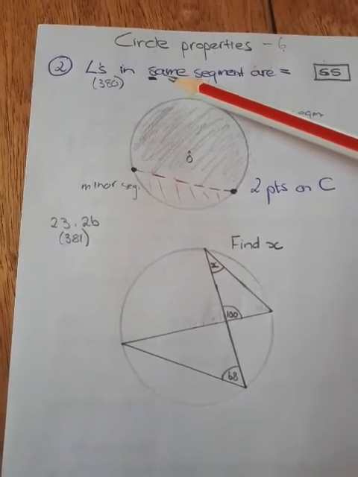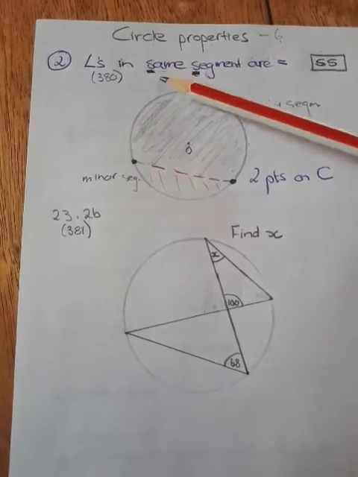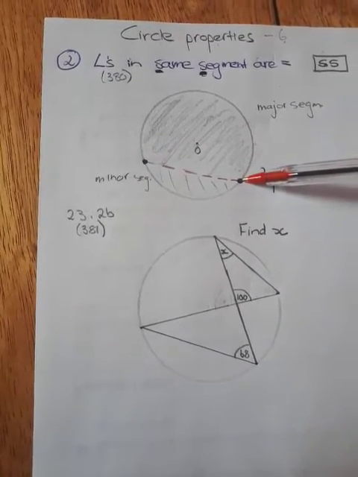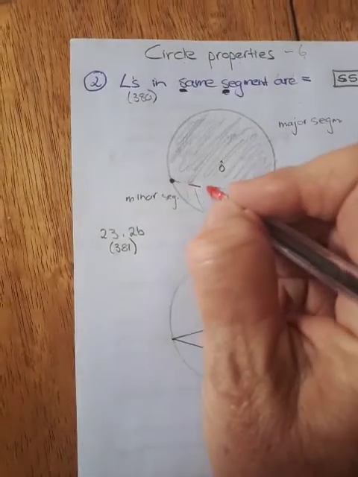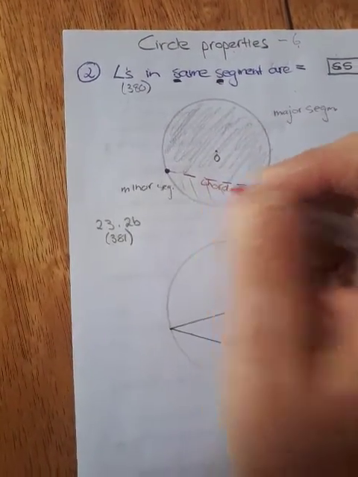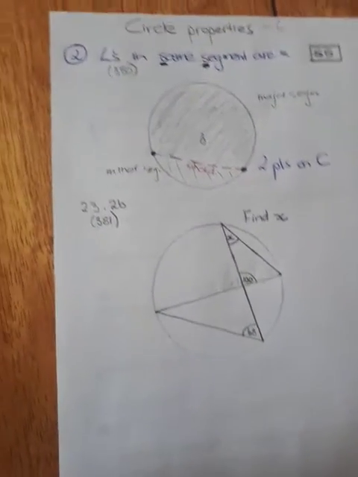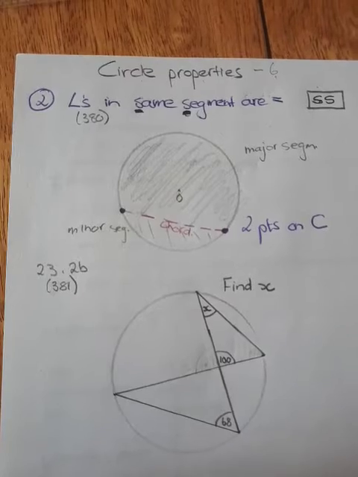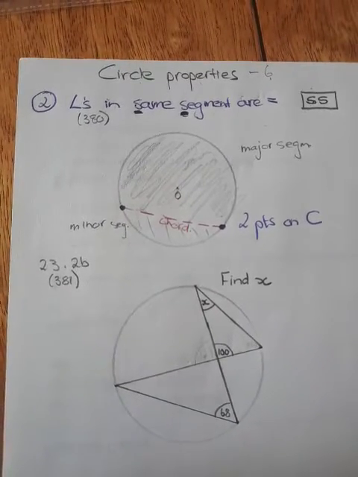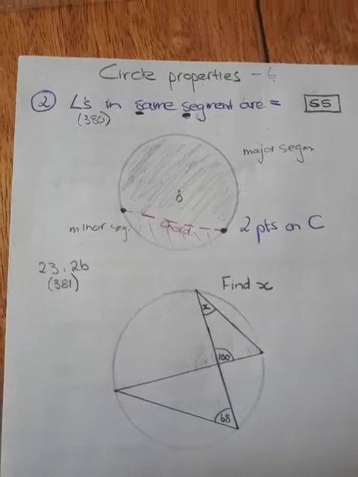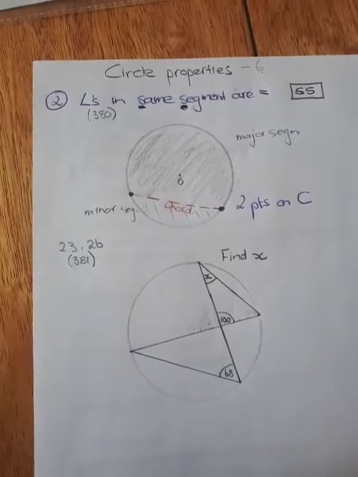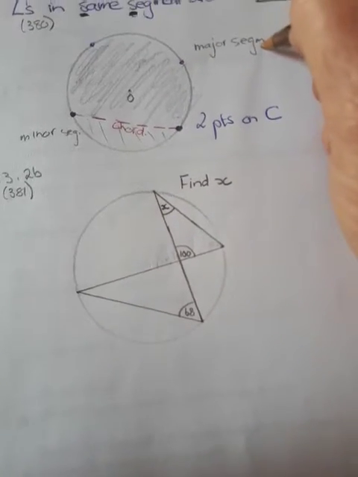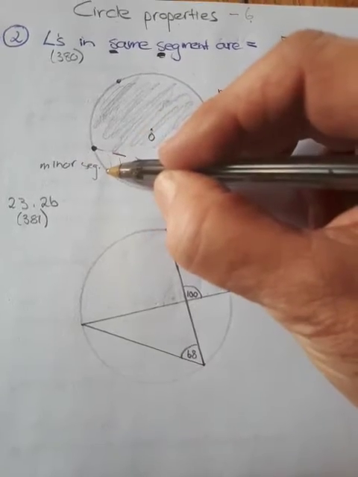Now, this law is about angles in the same segment. So what does that mean? You must have 2 points on the circumference, and the line between the 2 points is what we call a chord. A chord joins 2 points on the circumference, and that divides your circle into 2 parts, and each part is called a segment. Now, the law of angles in the same segment means you must have another 2 points anywhere on the circumference of the major segment or on the circumference of the minor segment.